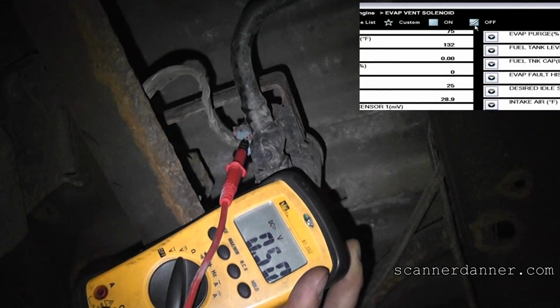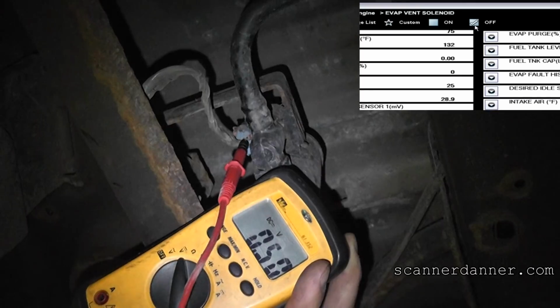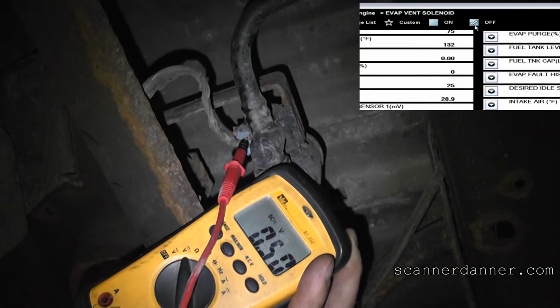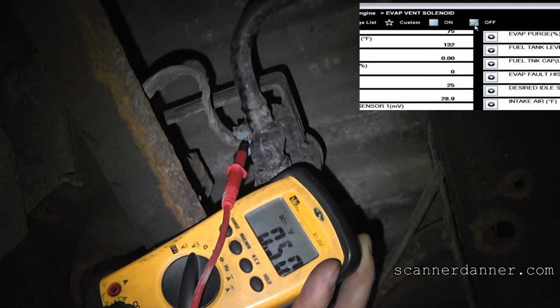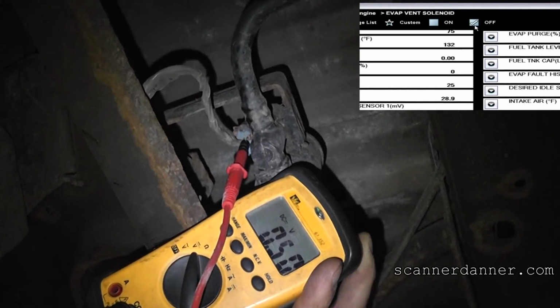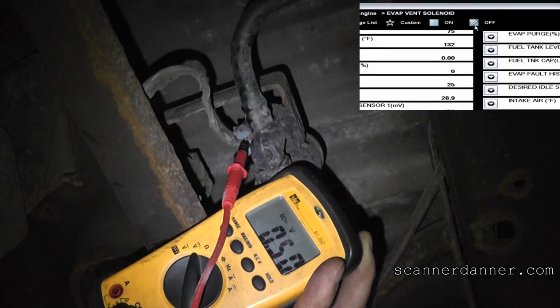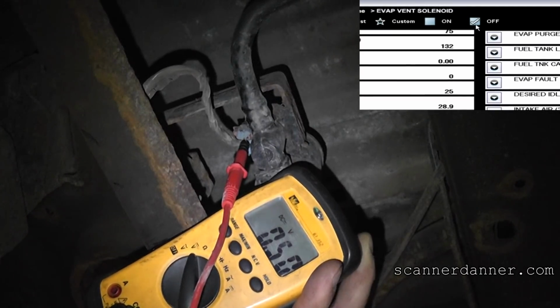Could we have a wiring problem? Guys, could we have a wiring problem? Before we did any of these checks, could we have a wiring problem? Absolutely. What did we address? There are no wiring problems. So where's our problem? Solenoid.